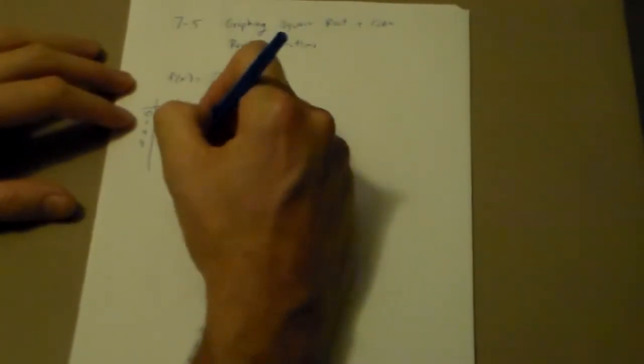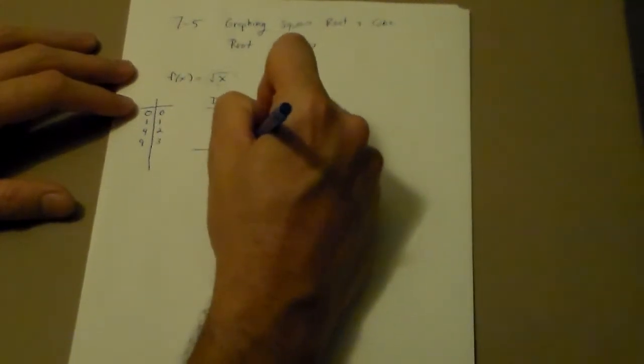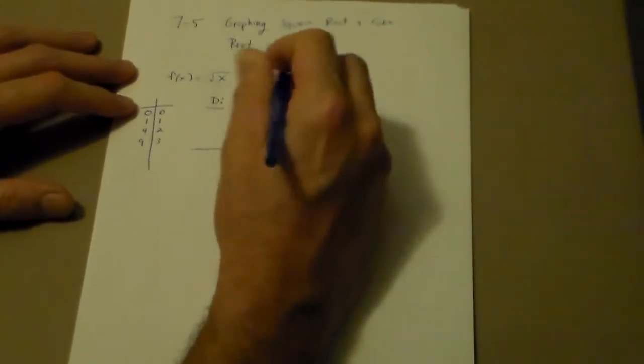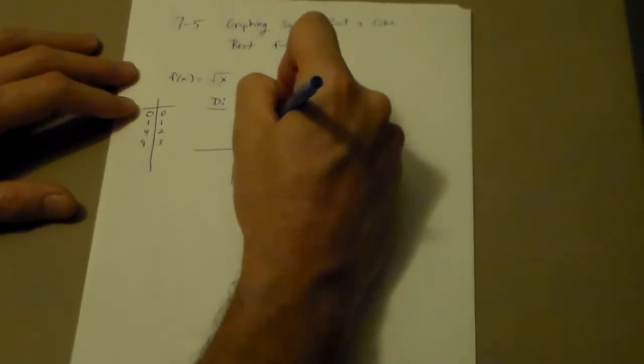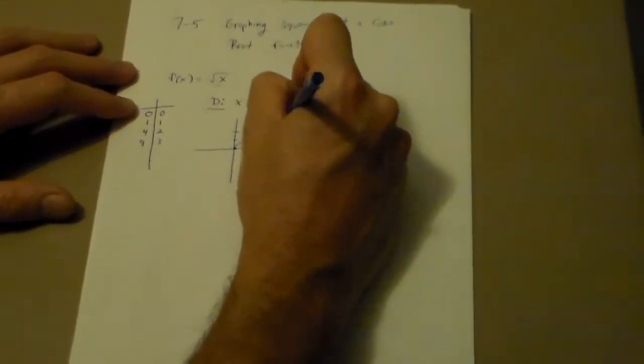When I plug in a 0, I get a 0. When I plug in a 1, I get a 1. When I plug in a 4, I get a 2. And when I plug in a 9, I get a 3. So I go to my XY chart. Okay, 0, 0 is here. 1, 1 is here. 4, 2 is here. And it looks like this.